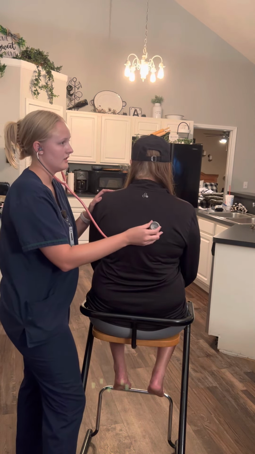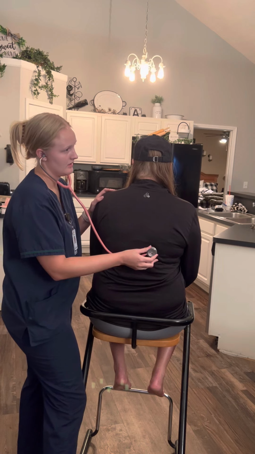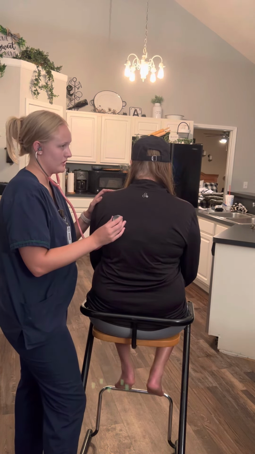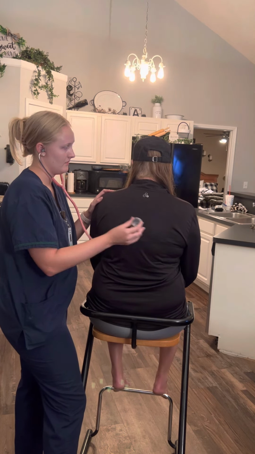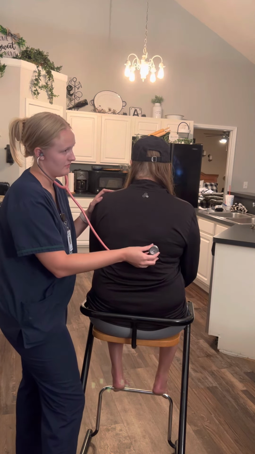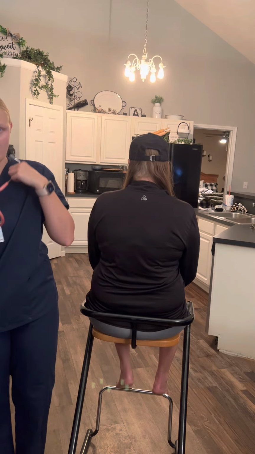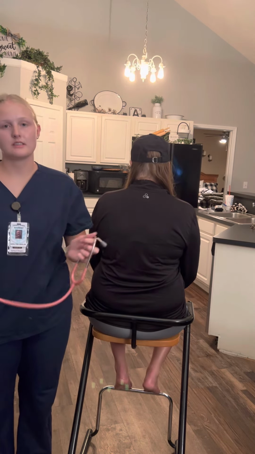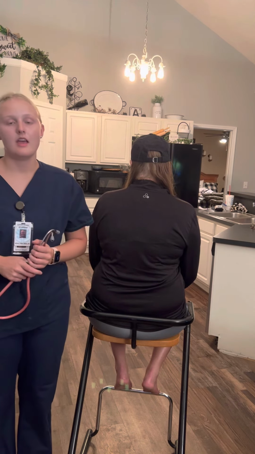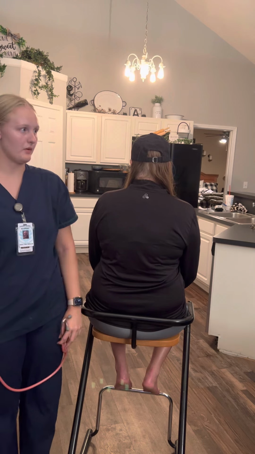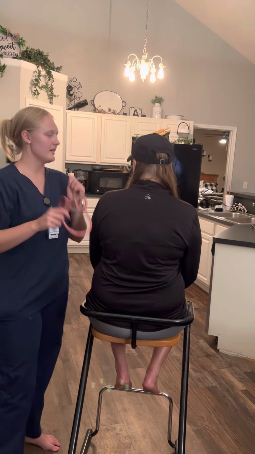E. And can you whisper 1, 2, 3? Perfect. So she tested negative for all 3 tests, and that was it for the respiratory assessment.